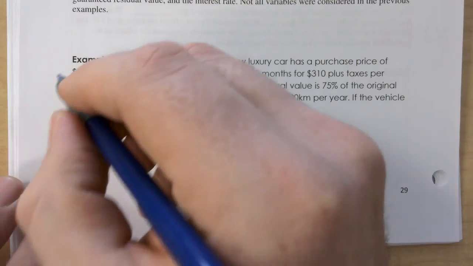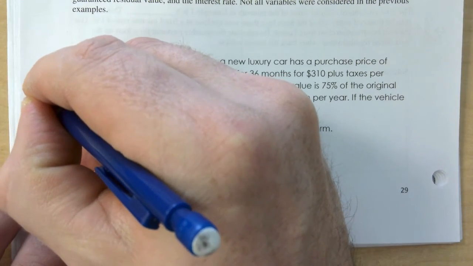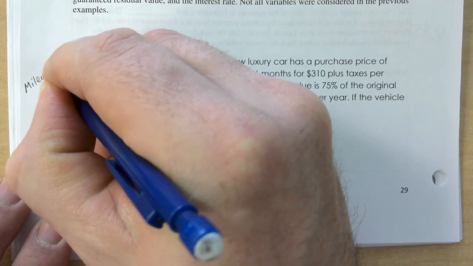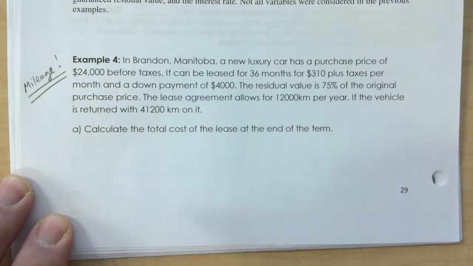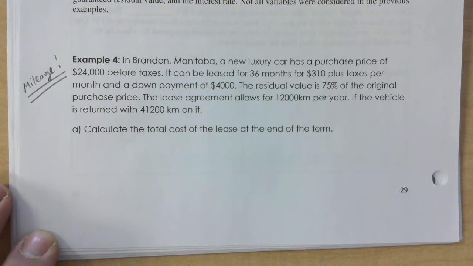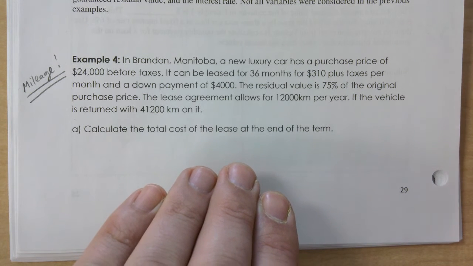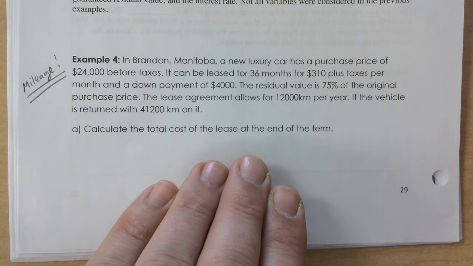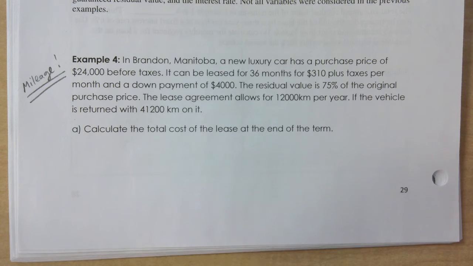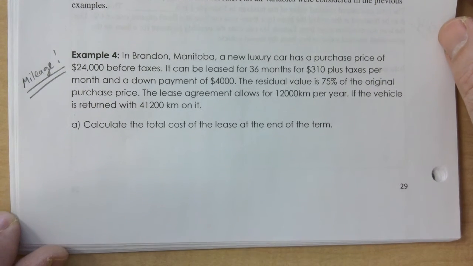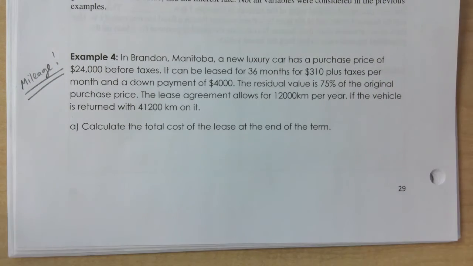And we're going to put down on the side here mileage. So if you want that question that includes a mileage charge, this would be it. So on page 29, folks, so wake up. This is going to be important, okay?